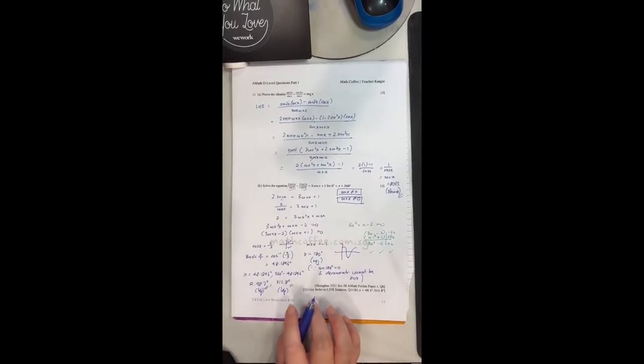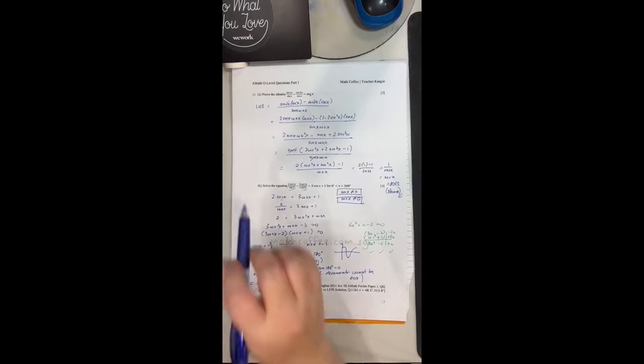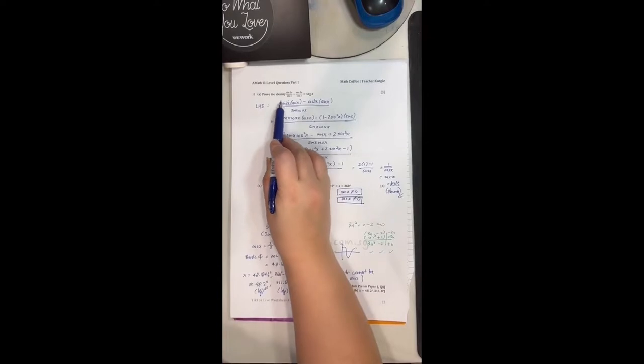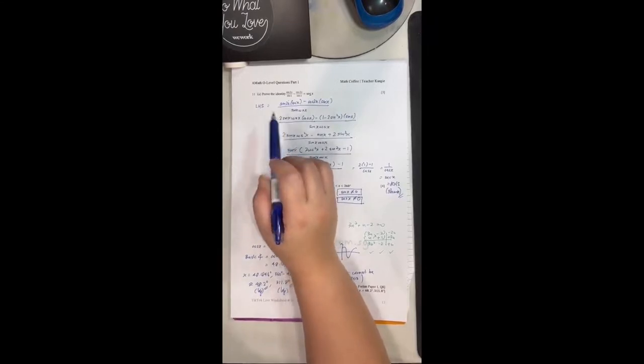Is the amplitude of the graph always the first number? Oh, how do you get 2 sine x? Sine 2x. Again, this is the double angle of sine 2x, from the formula list. You change it to 2 sine x cosine x.